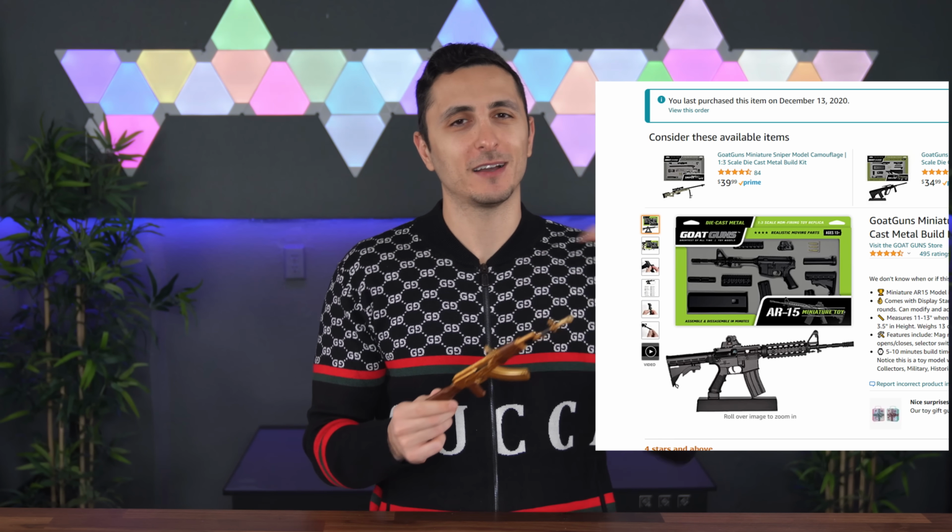If you're a collector or someone that's into guns, then I think you'll find this really cool. Funny enough, they actually have an M4 version, which I literally bought as soon as I was done with this one. So once that comes in, I'm gonna go ahead and complete it and then display it somewhere in my setup.